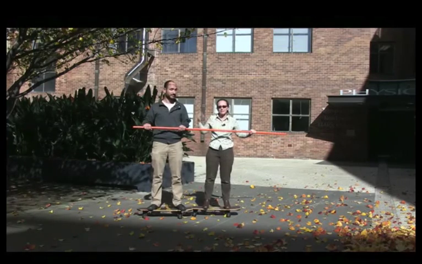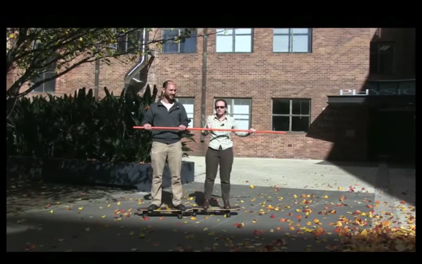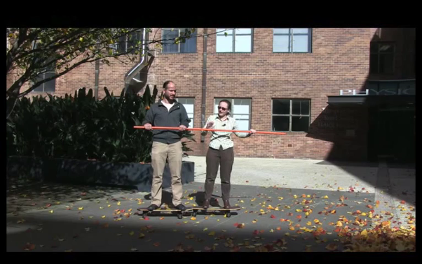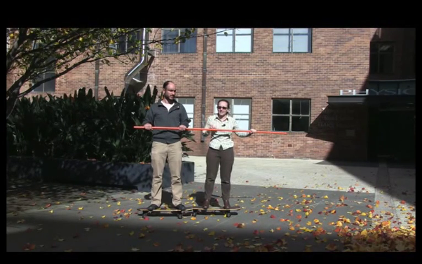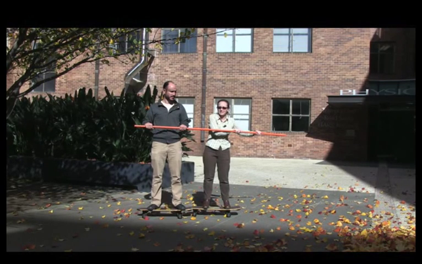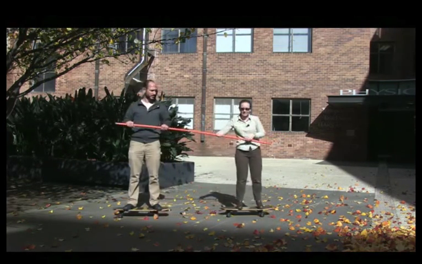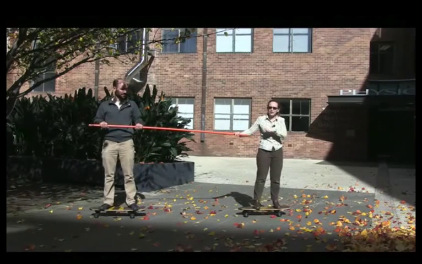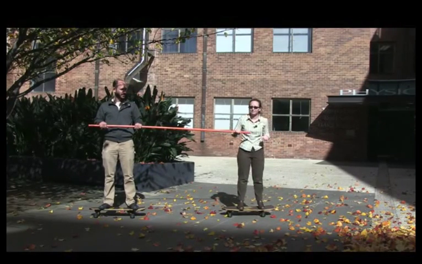So did you predict that we'd both move? Newton's third law tells us that when I apply a force on this rod, then the rod applies an equal and opposite force on Julian, moving us both together. Now look at what happens when I push off in the opposite direction on the rod. We both start to move apart.